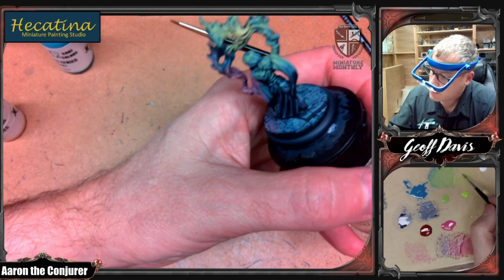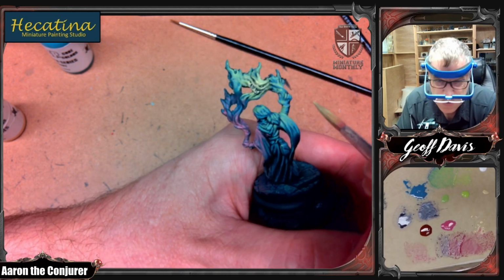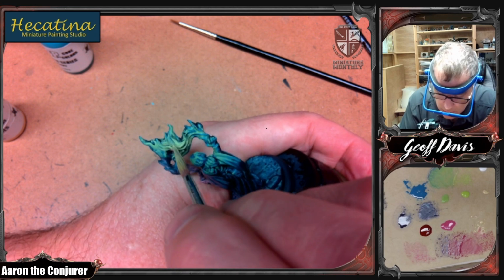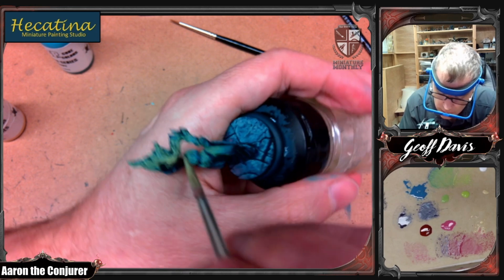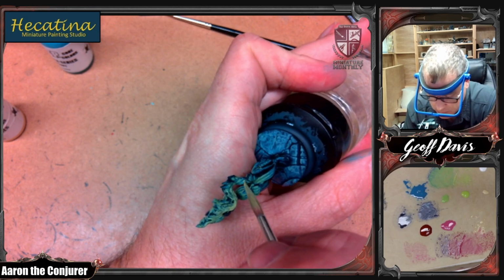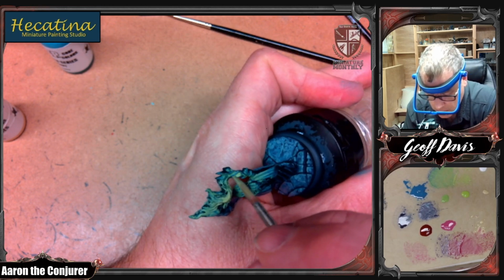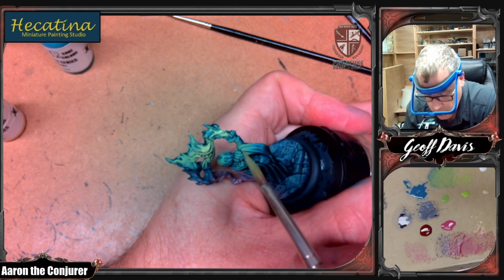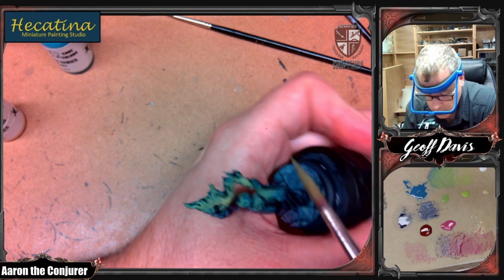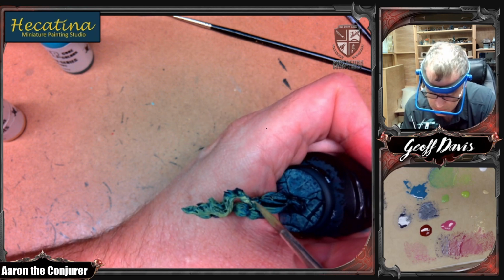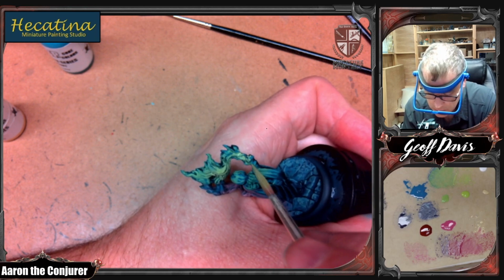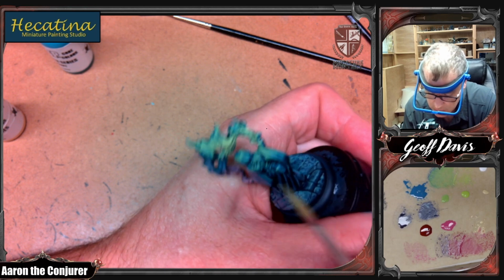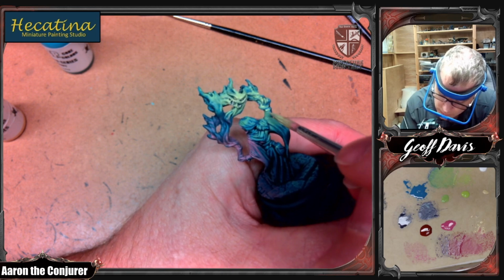Go. And we're going to put that into the spell effect by his hand as well. And then just do the tips of his fingers a little bit with that. His thumb. A little bit on the bracer there, but not much.